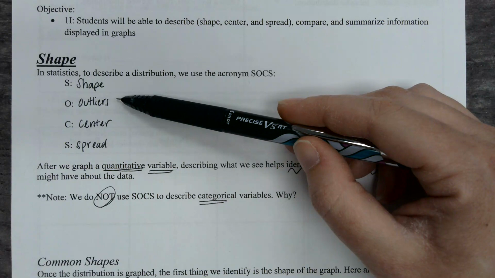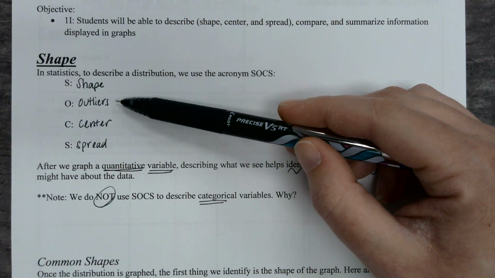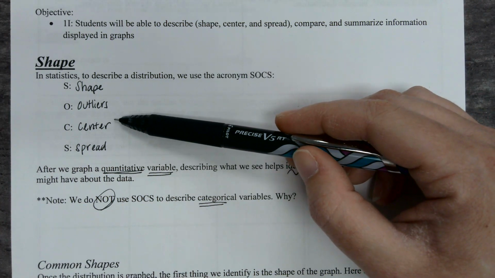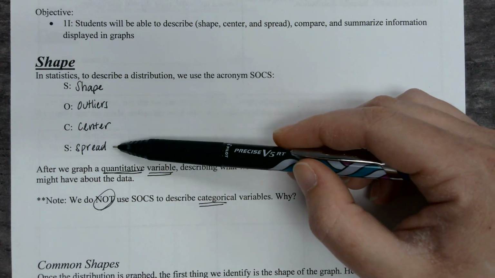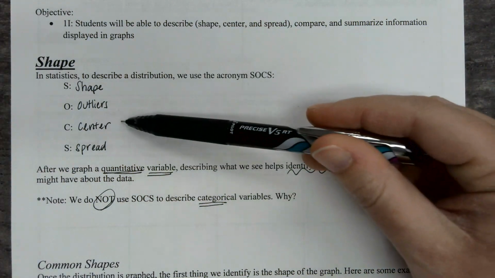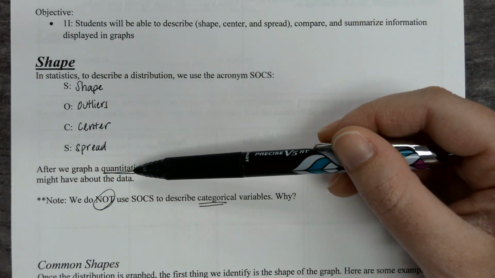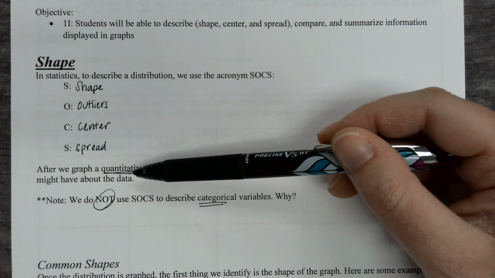Outliers, maybe one person likes strawberry, maybe that's an outlier, but we really looked at center and spread. When we're looking at center and spread, those are numerical descriptions only. We can't find center and spread when we have a categorical variable. Remember, think back to our review from our quiz when we had all the different 1s and 2s in our data set, and the 1s represent males, 2s represent females.